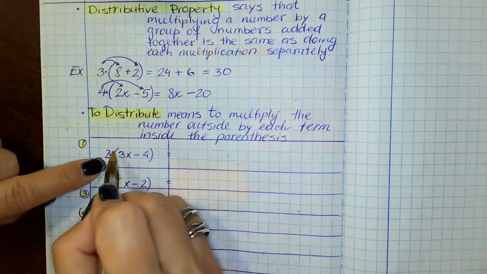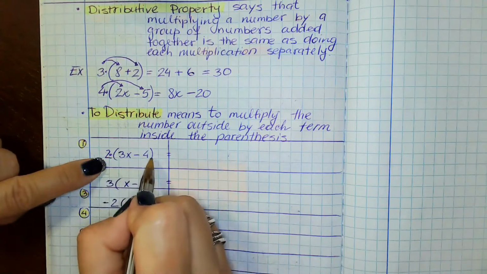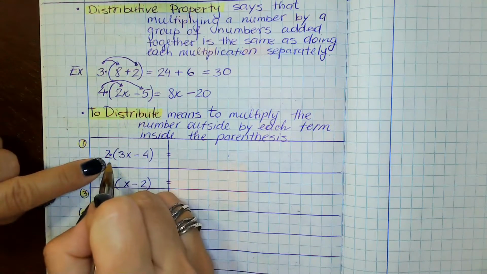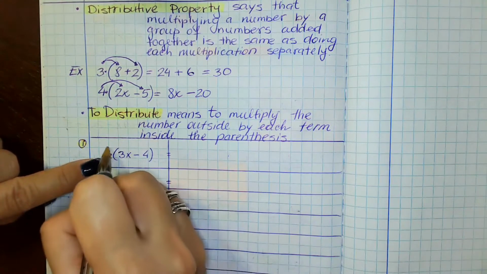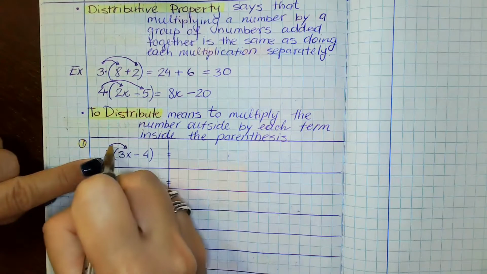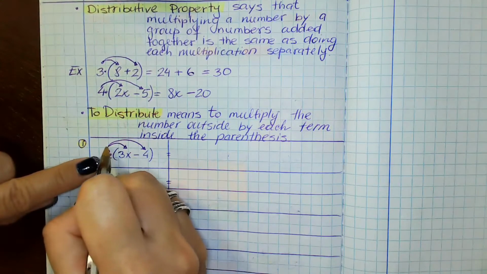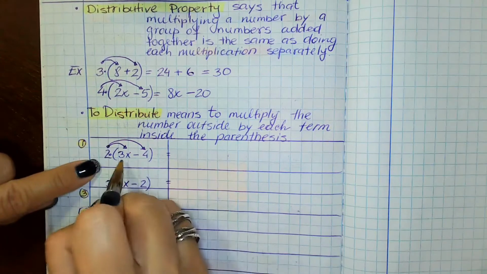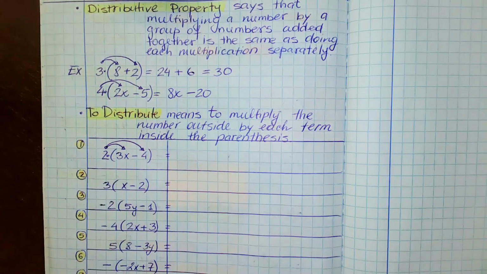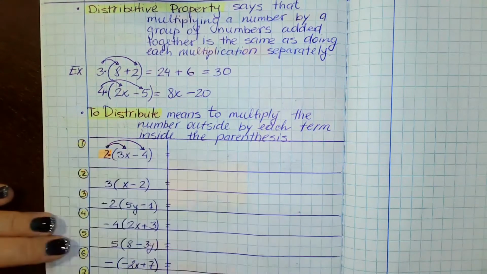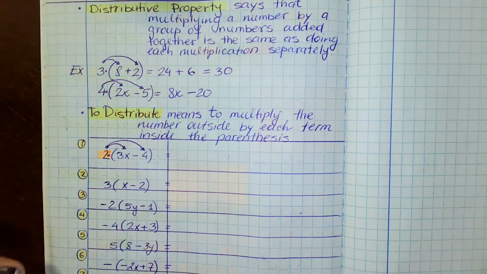So inside the parentheses, I have two terms, and they each have to be multiplied by 2. 2 times 3x and 2 times negative 4. Again, we're multiplying the number outside by each term inside. So 2 has to be multiplied 2 times.